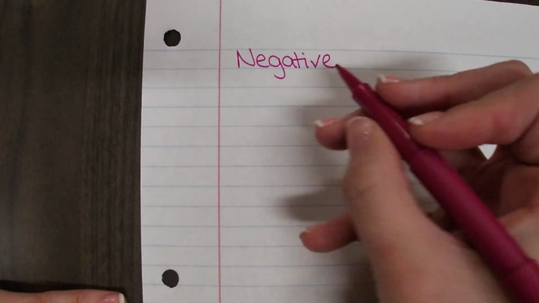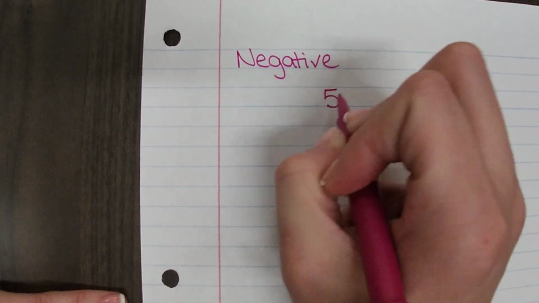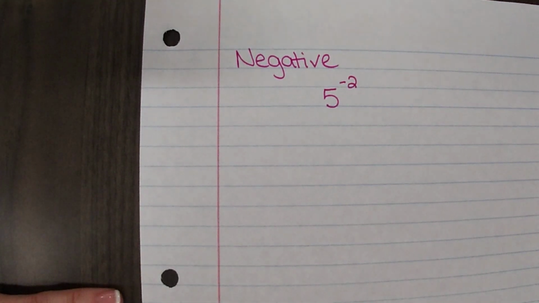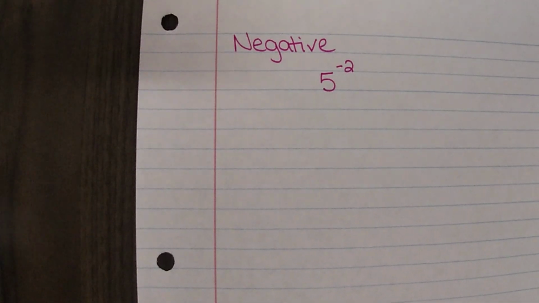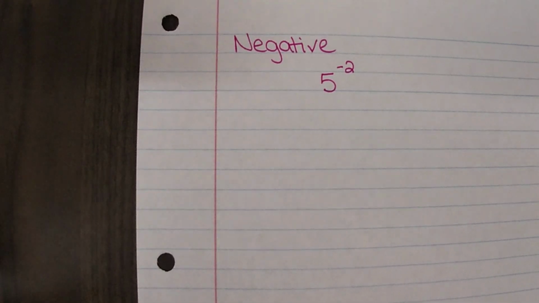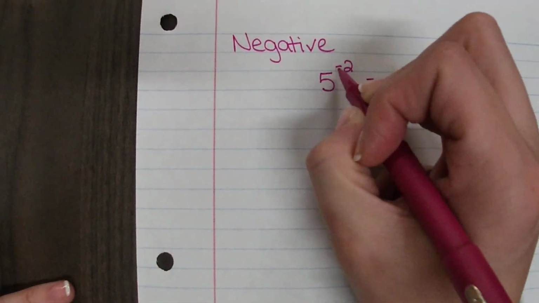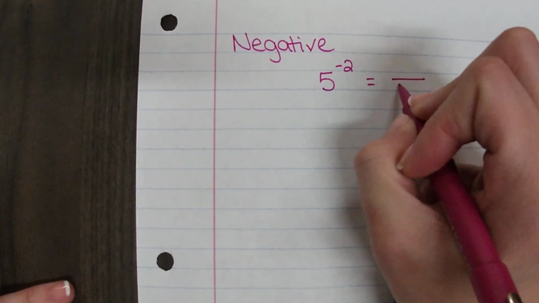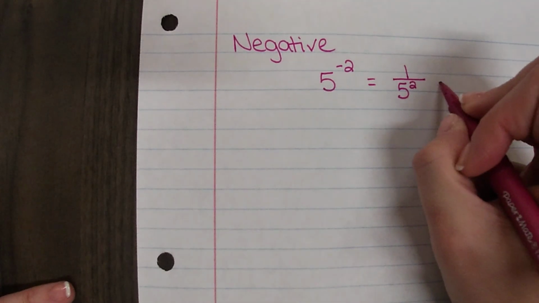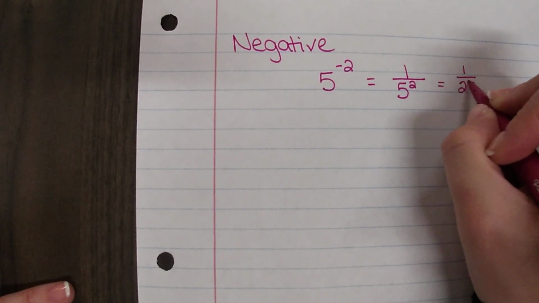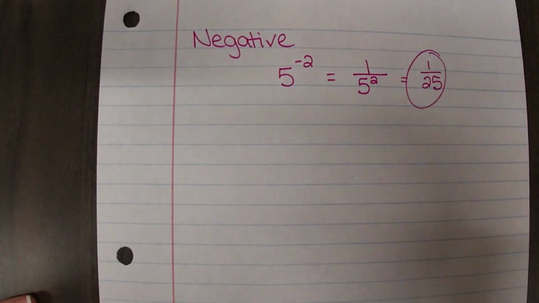So if we have something like 5 to the negative 2, what does a negative exponent tell us to do? It tells us to move it to the other side of the fraction. So we're going to take that base, which is 5, and move it to the denominator. And we know that 5 squared is 25, so 5 to the negative 2 would be 1 over 25.